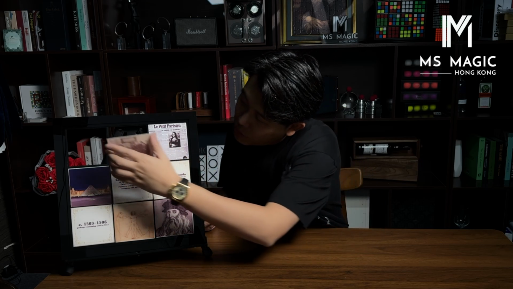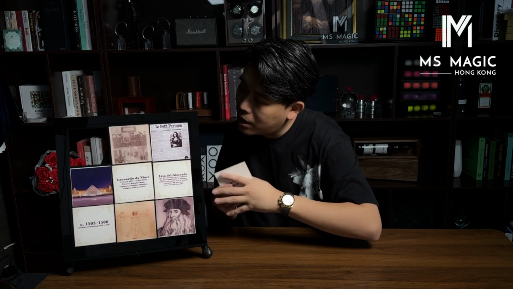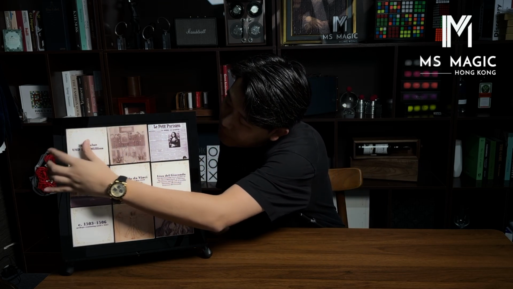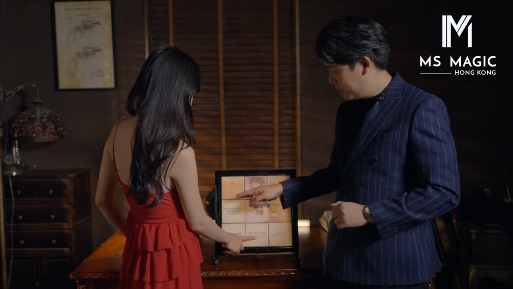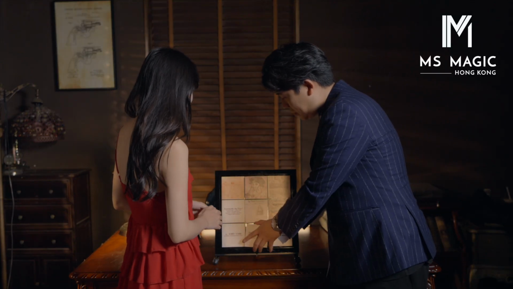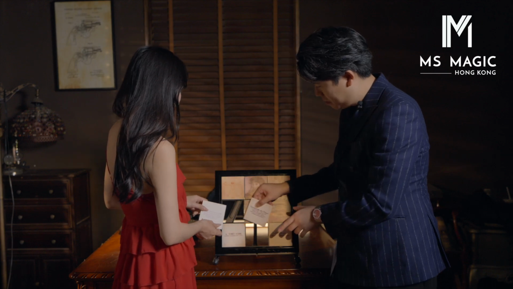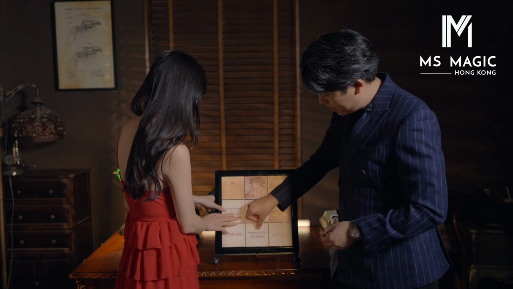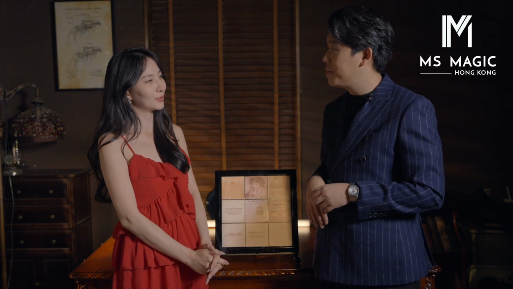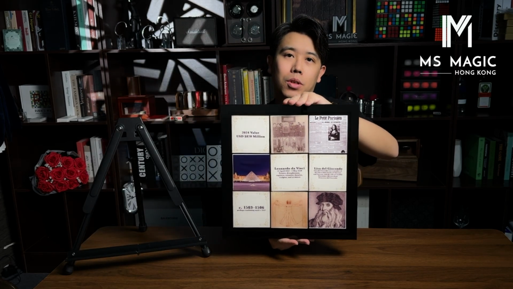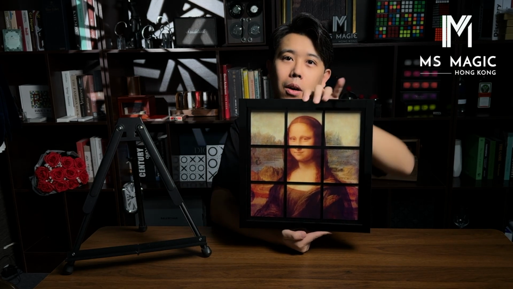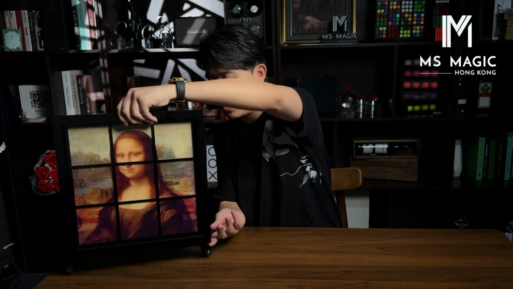And once you have placed all the plates on there, so basically you can place anywhere that you want, and you can even change the places of the plate. And once you have done that, then you can just take this up like so, and then you trigger the gimmick and wait for it to happen, and you will have the Mona Lisa or the final image that you want.